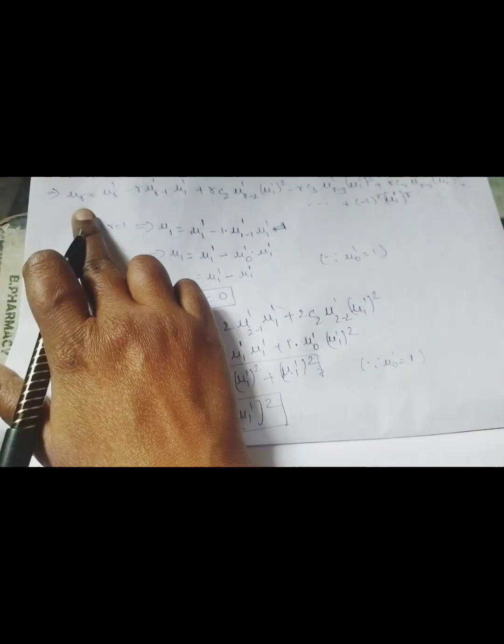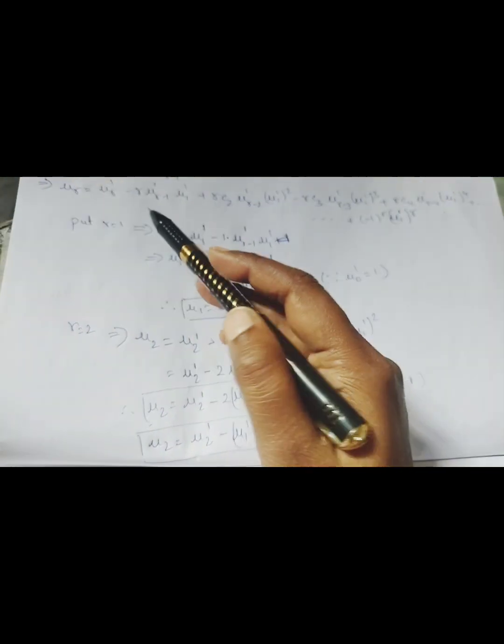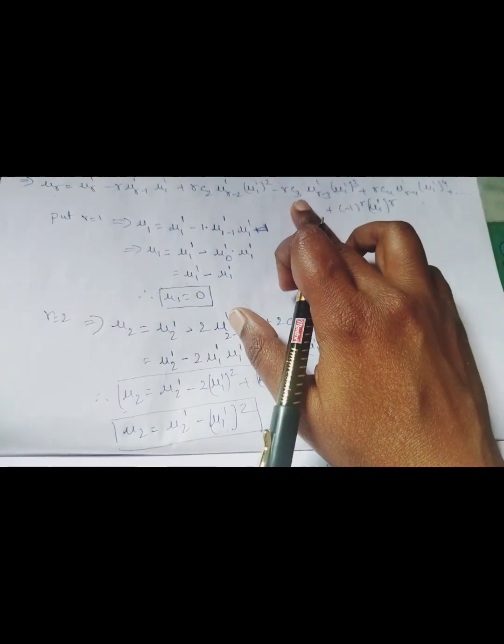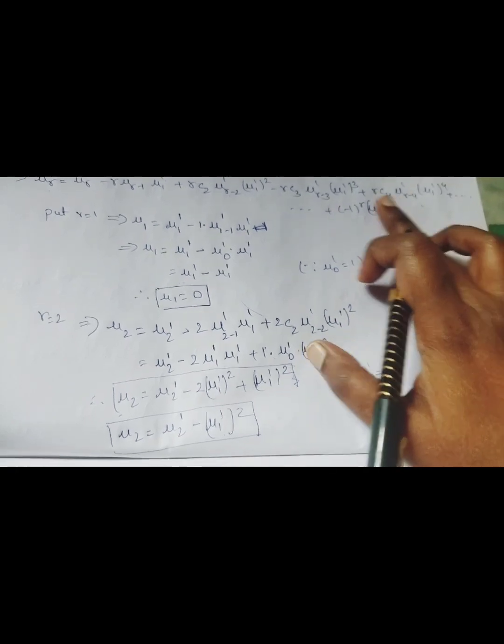Now we have to substitute r equal to 3. For r equal to 3, we get μ3 equal to μ3' minus 3C1 μ(3−1)' into μ1', plus rC2, that means 3C2 μ(3−2)' into μ1'², minus 3C3 μ(3−3)' into μ1'³, plus 3C4. It is not possible, so we have to stop here only. So we have got this after substitution.